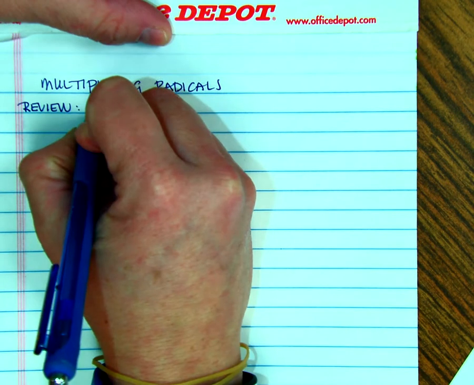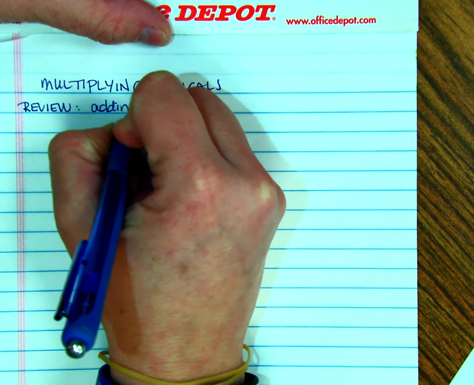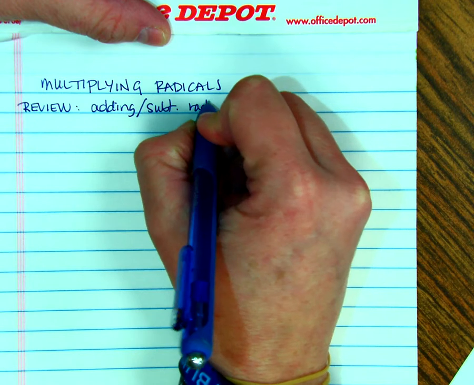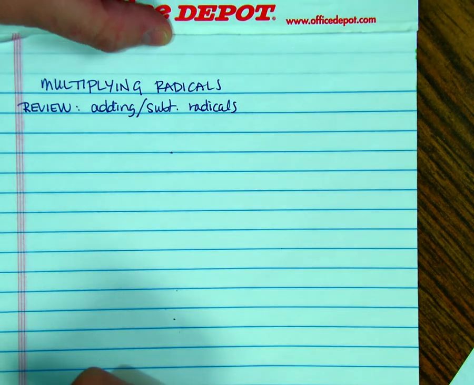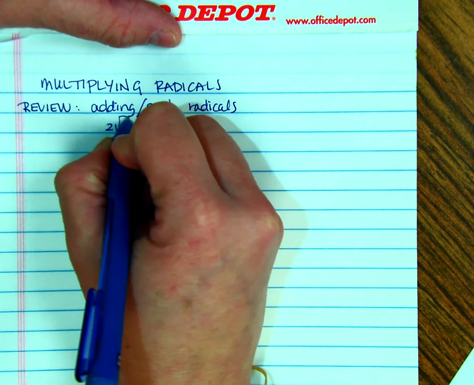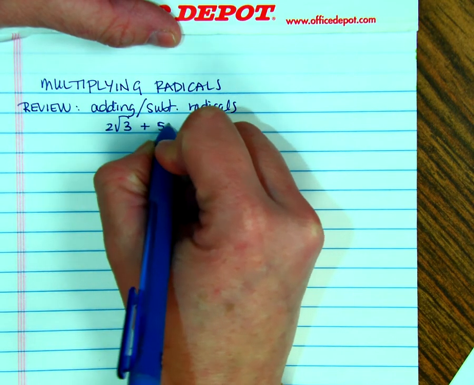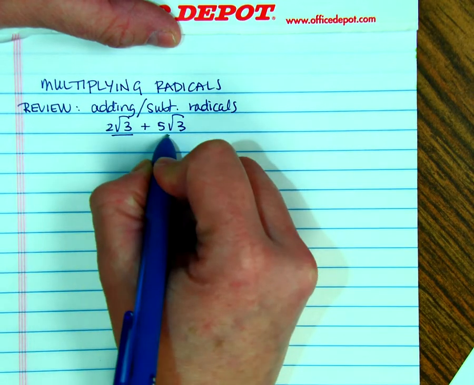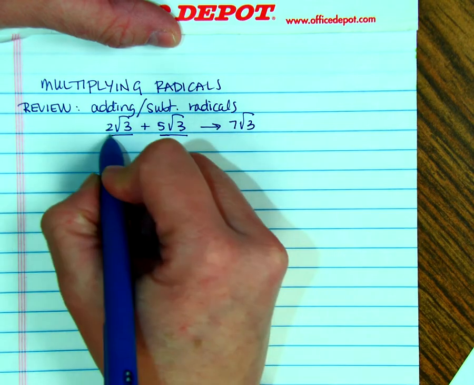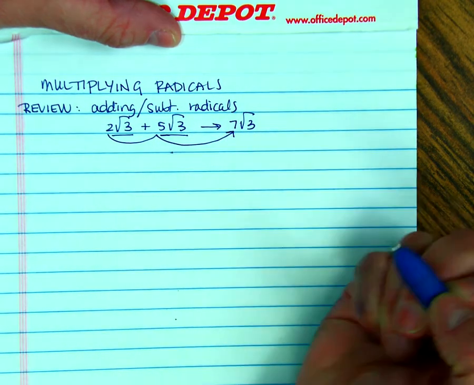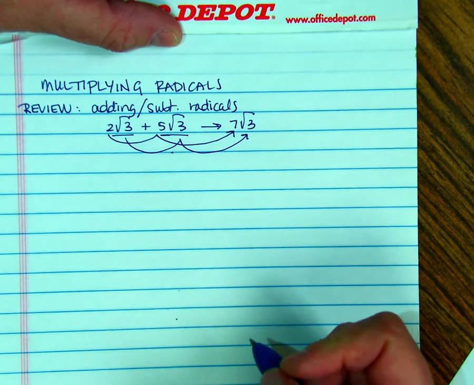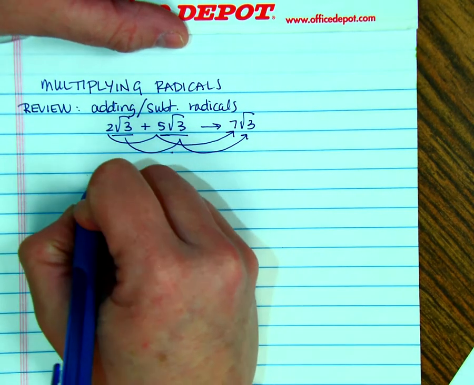So adding and subtracting radicals that have the same number under the radical, so the same radicand. If you had 2 radical 3 plus 5 radical 3, you can add them together and get 7 radical 3. So you add the numbers on the outside, the coefficients on the outside, and then you keep the number under the radical.